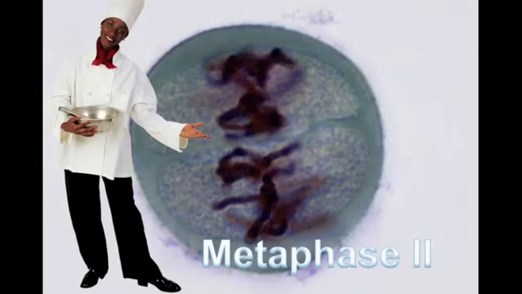During metaphase 2, the chromosomes line up at the metaphase 2 plate at the cell's center. The kinetochore fibers of the sister chromatids point towards opposite poles.